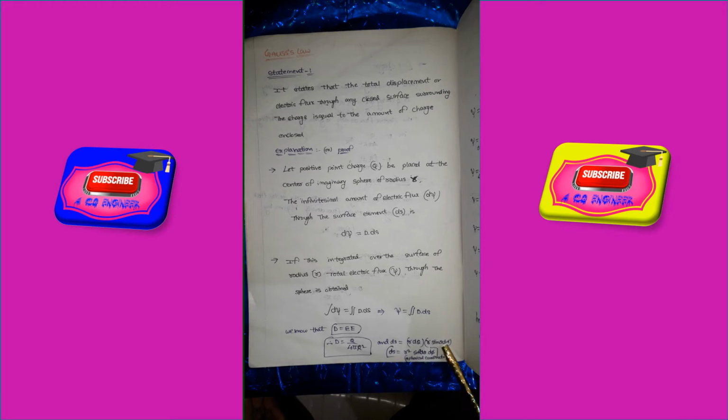This is the spherical coordinate system, where r d theta times r sin theta d phi means r squared sin theta d theta d phi.